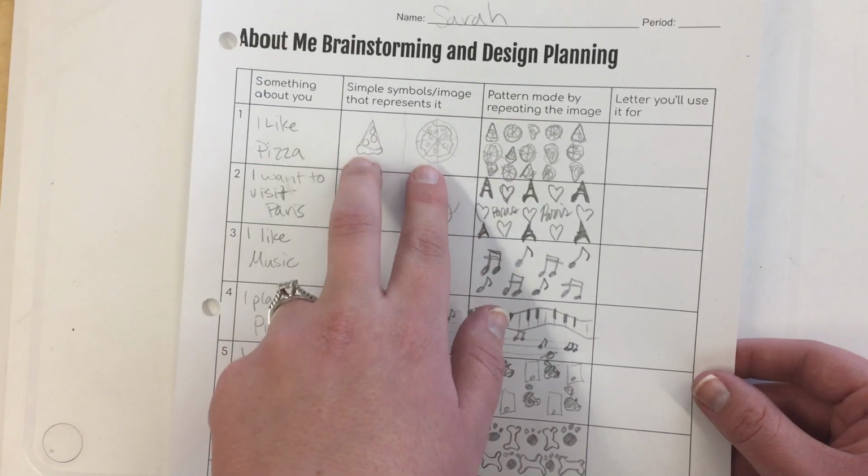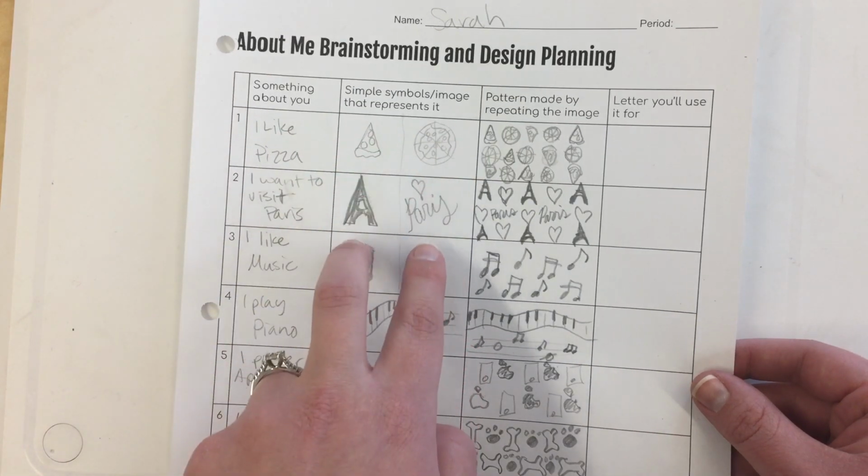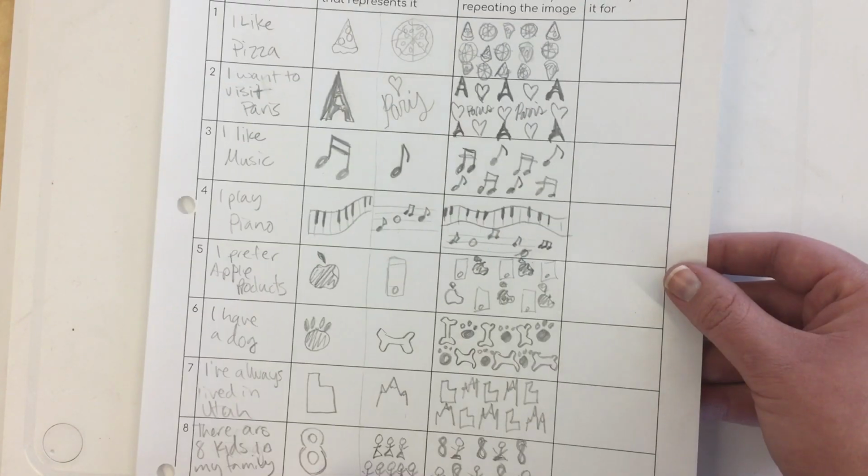Second column, you're drawing at least 2 images that could represent this. They can be super simple. They don't need to be really complex.